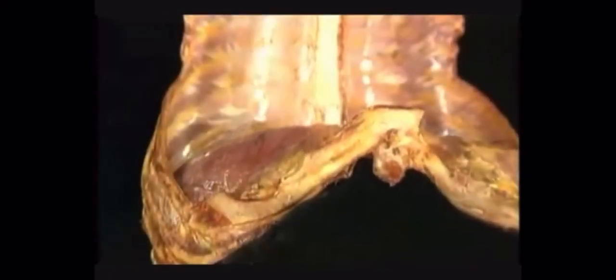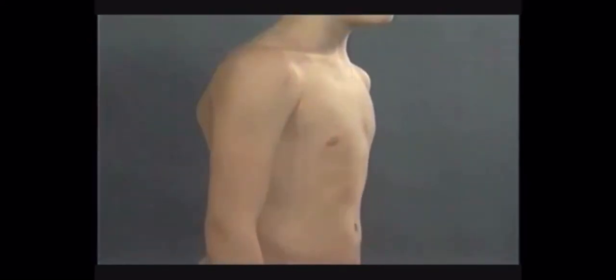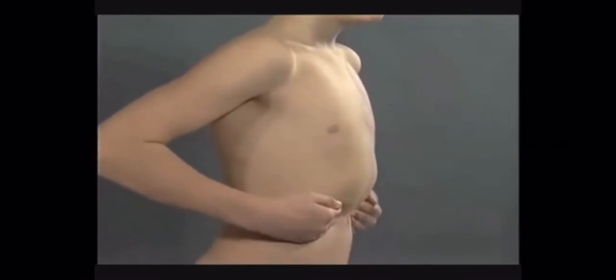When we're at rest and breathing quietly, inspiration is produced almost entirely by the downward pull of the diaphragm, with little or no movement of the ribs. In quiet expiration, the upward return movement of the diaphragm is produced passively by elastic forces, notably by elastic contraction of the lungs themselves. When we're breathing vigorously, the diaphragm is pushed upward actively by contraction of the muscles of the abdominal wall. These raise the pressure in the abdomen, forcing the upper abdominal organs and the diaphragm upward.